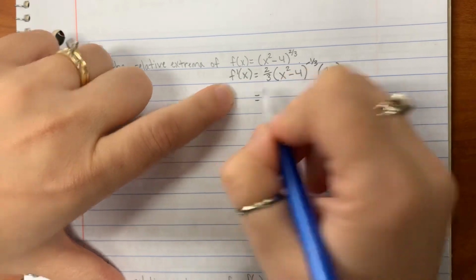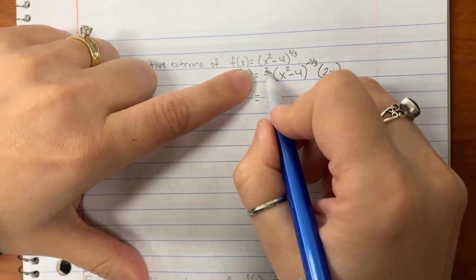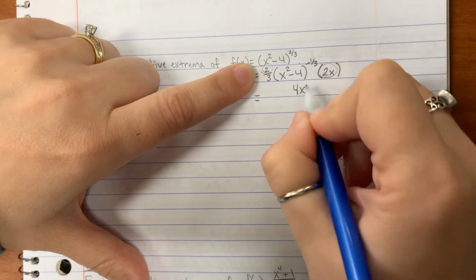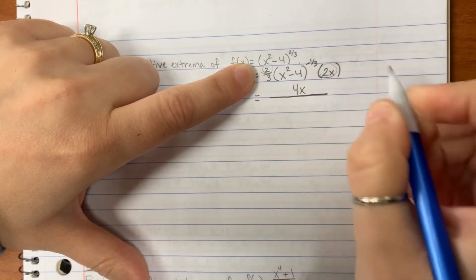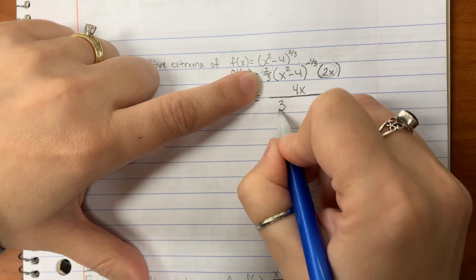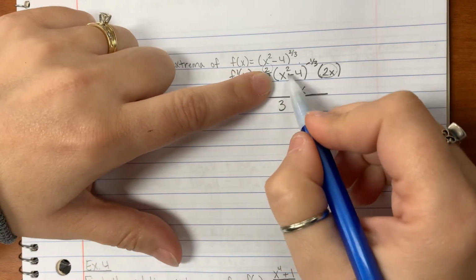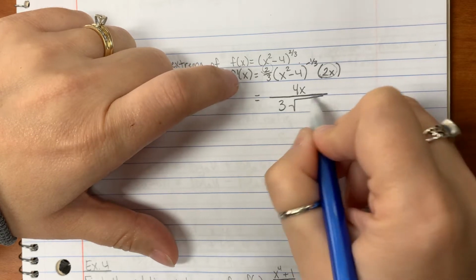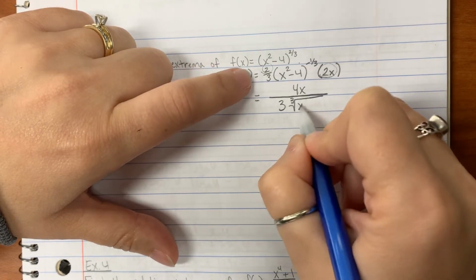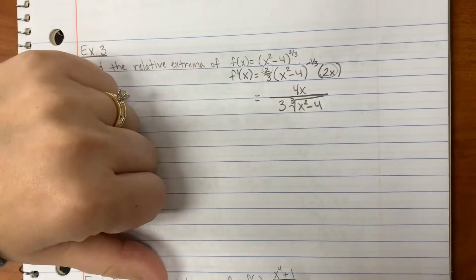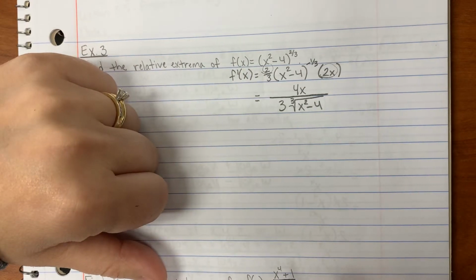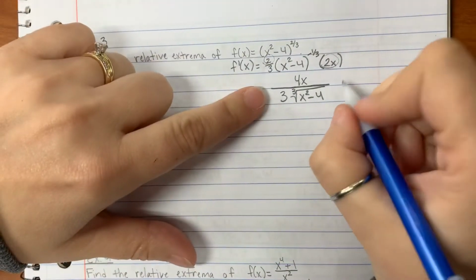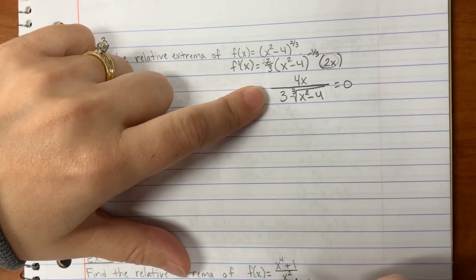And then when I simplify that, it's going to be kind of ugly. I've got a 2 on top and I've got a 2x on top, so I've got 4x all together up there. On bottom, I have a 3 and I have an x squared minus 4 to the 1/3 power. So I really have a cube root of x squared minus 4. And I want to know, when is this going to equal 0?